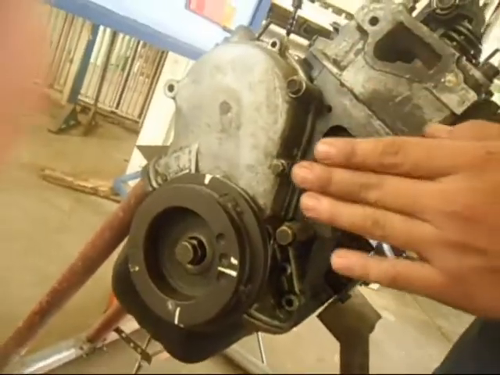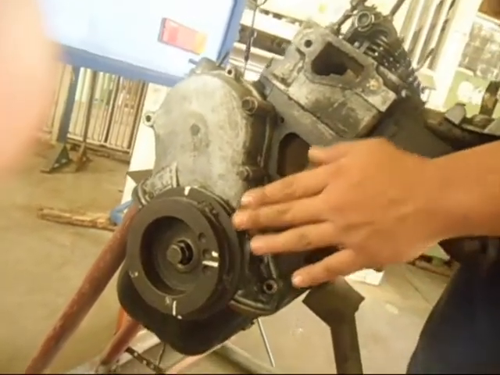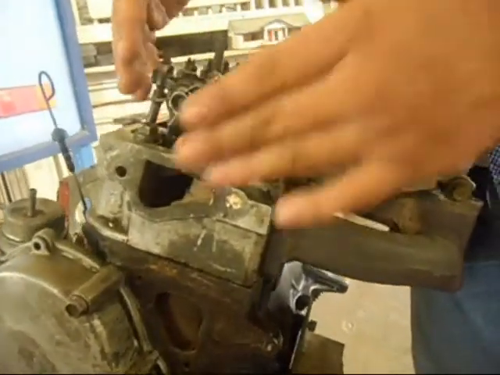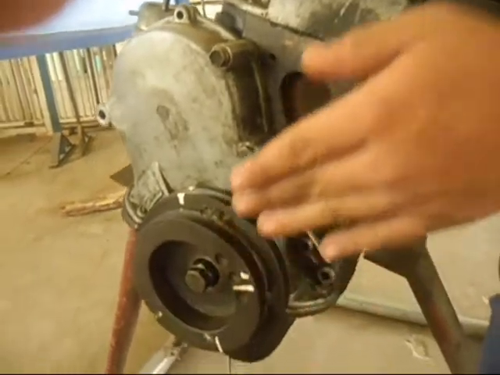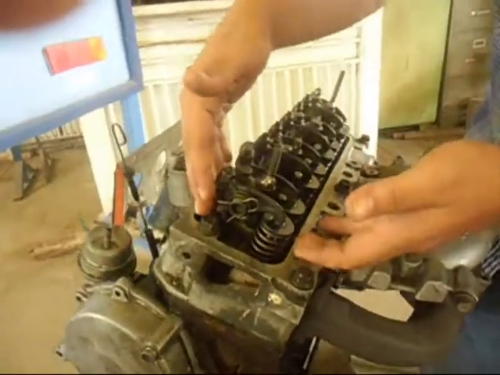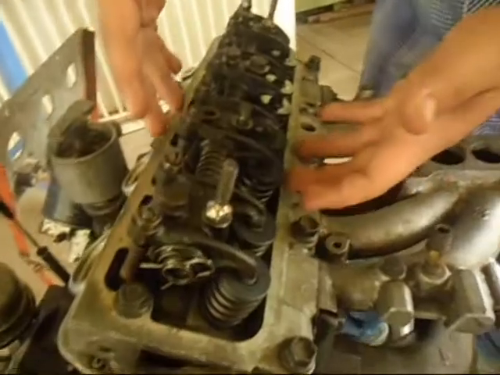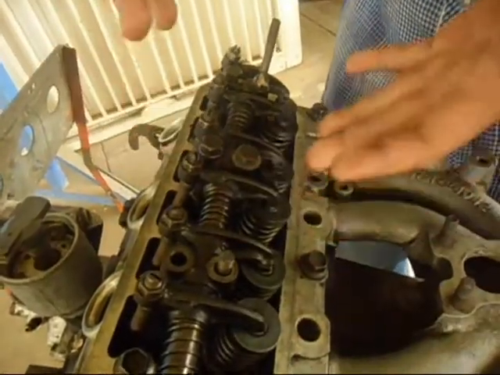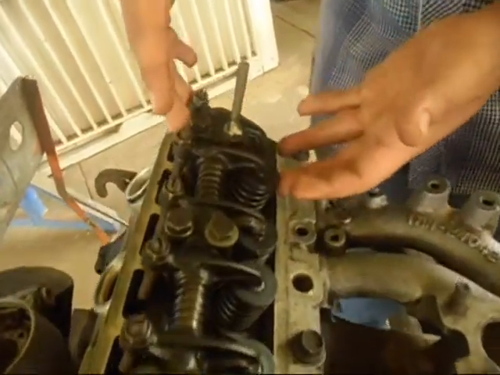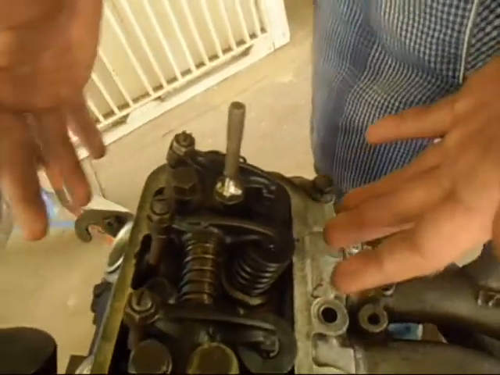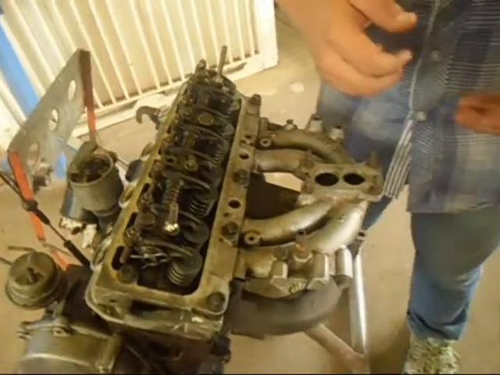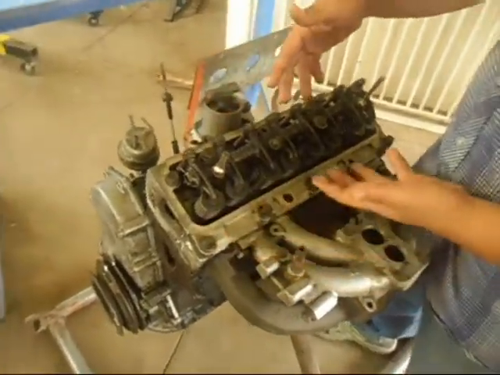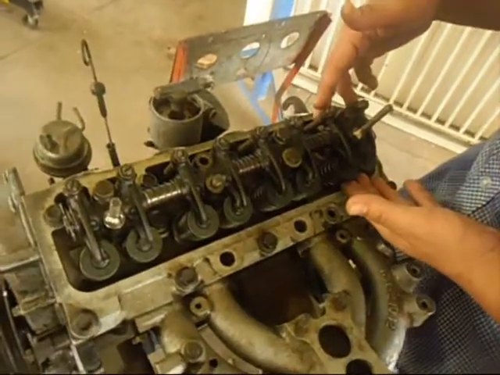There is the pulley place, and the numbering of pistons starts from one. So the starting piston is number 1, and the second piston inside, the third piston inside, and the fourth piston inside. The firing order of this engine is 1, 3, 4, 2.